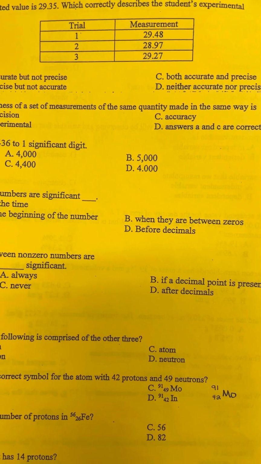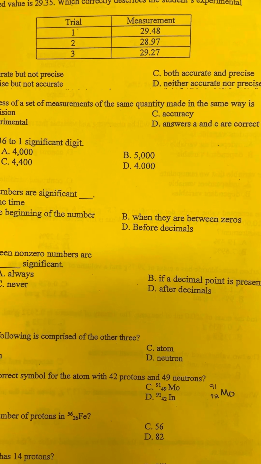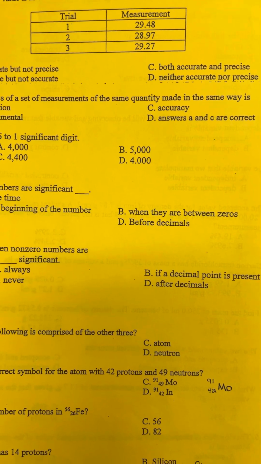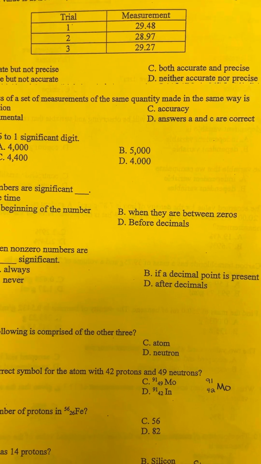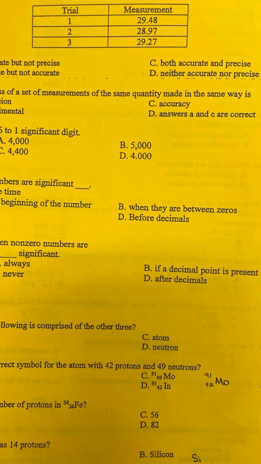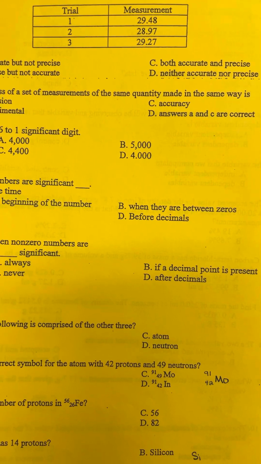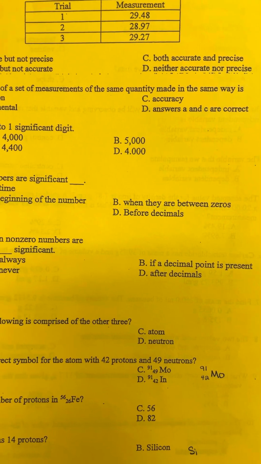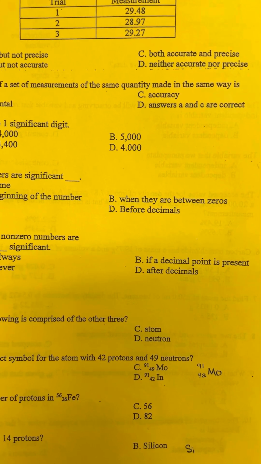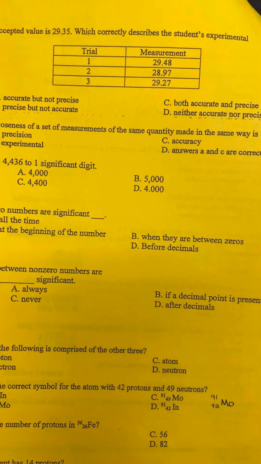Number 19. Which element has 14 protons? A, nitrogen, B, silicon, C, aluminum, and D, sulfur. Number 20. The atomic number: A is the number of protons in the nucleus of each atom. B identifies an element. C is the number of neutrons in the nucleus of each atom. And D, both A and B are correct.